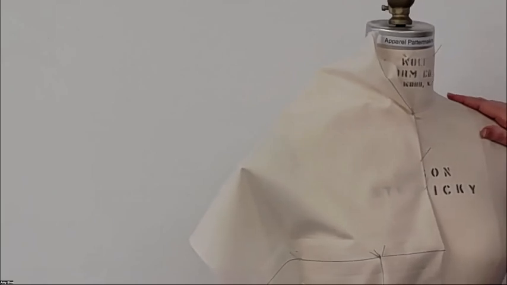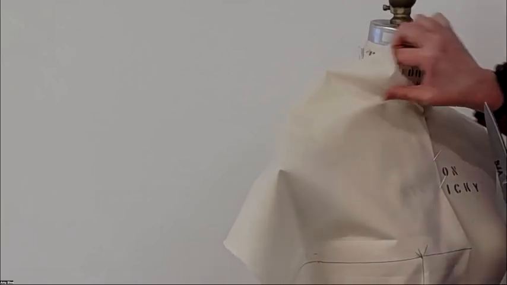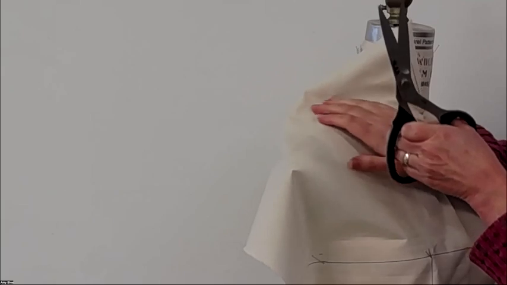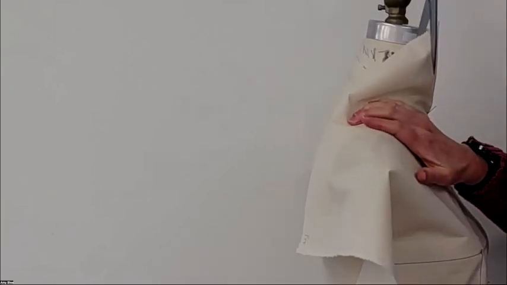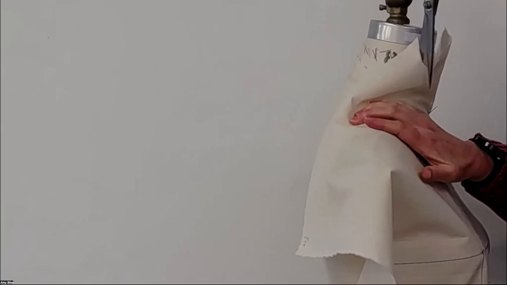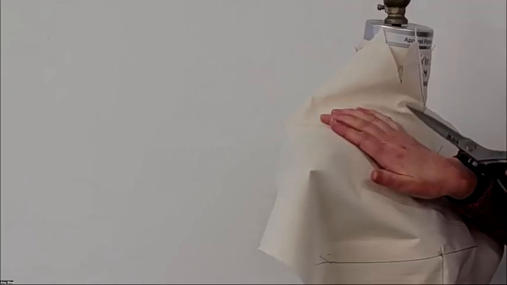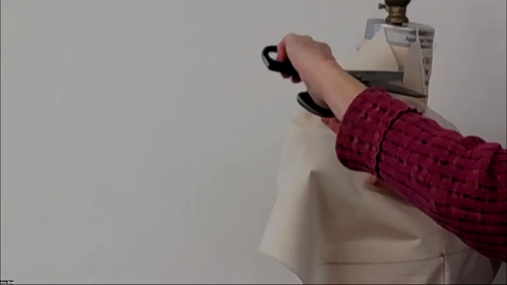Okay. So up here at the neck, I want to smooth this out, and then I'm gonna cut straight down. Again, I don't wanna go too far into the seam allowance, and I can cut this away.